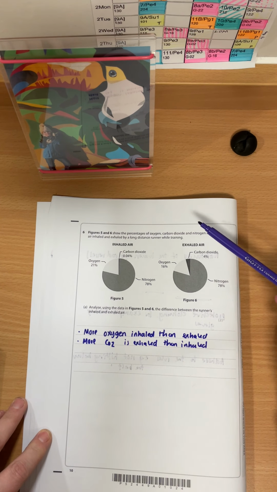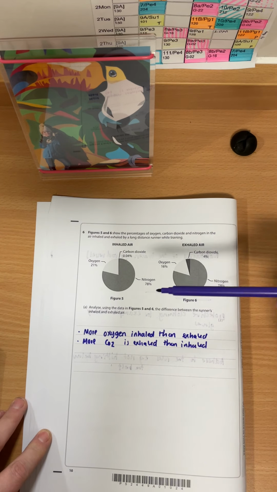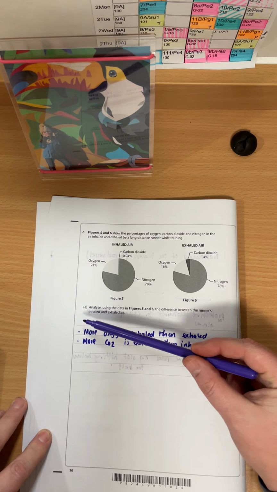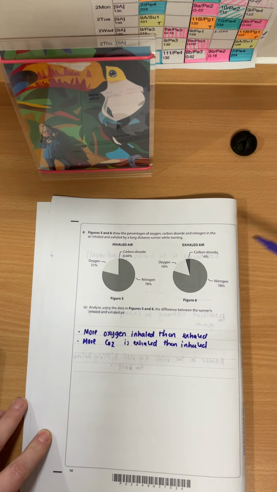They show the percentage of oxygen, carbon dioxide and nitrogen in the air inhaled and exhaled. I told you they love this as a pie graph, pie chart. They love trying to put it in lots of different ways, but it's always the same information. So we know with A there's going to be a use of this in more than one way, because there's not just 6, there's an A, so there's a B on the other side. So A is looking for analyse using the data in 5 and 6.